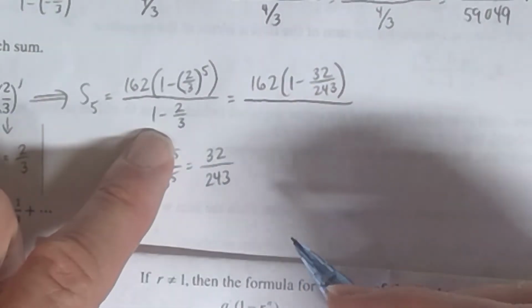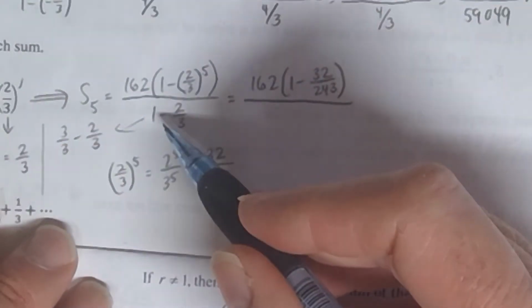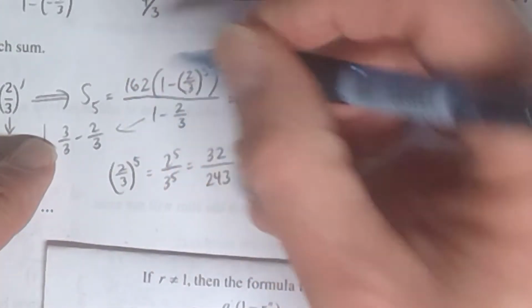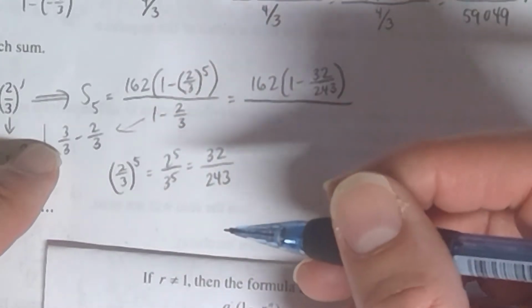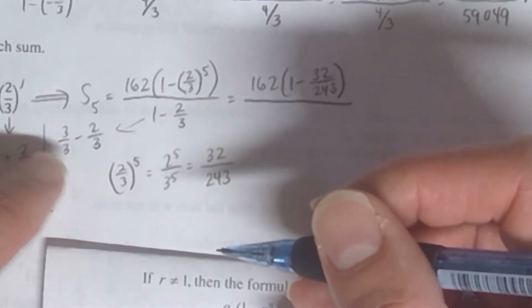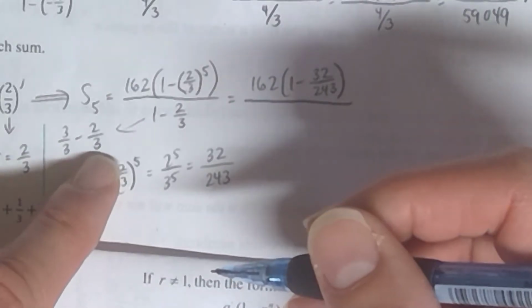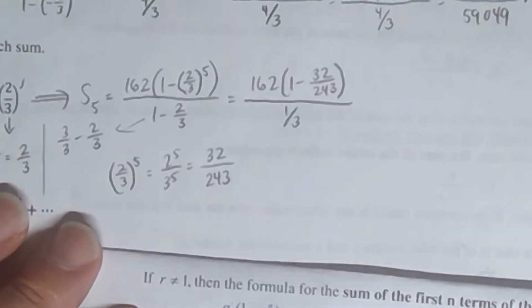1 minus 2/3 is the same thing as 3/3 minus 2/3. Because remember, 1 is the same thing as 1 over 1. Okay, if you multiply the top and bottom of 1 over 1 by 3, you're going to get 3 over 3. Remember, you need a common denominator since you're subtracting. What is 3 over 3 minus 2 over 3? 1/3.